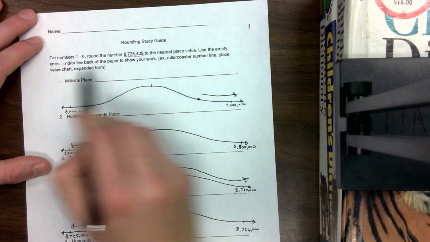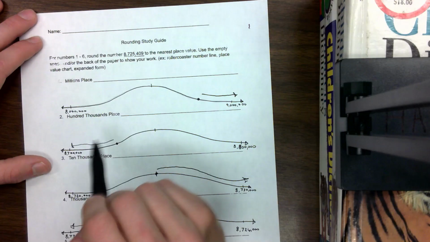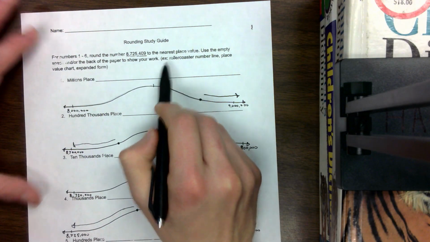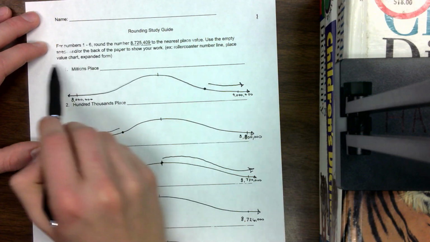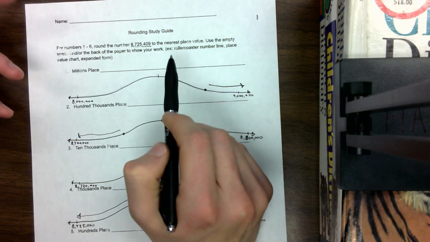It says use the empty space and/or the back of the paper to show your work. Examples of showing your work could be a roller coaster number line, which we see here, or a place value chart, or use expanded form.